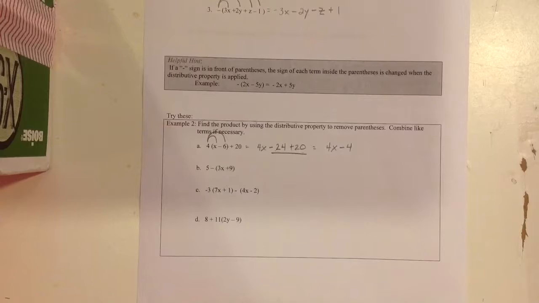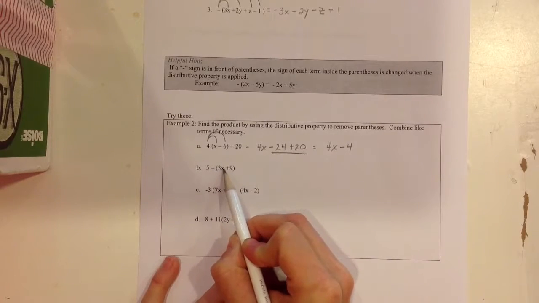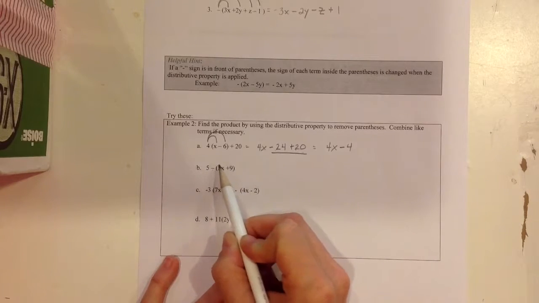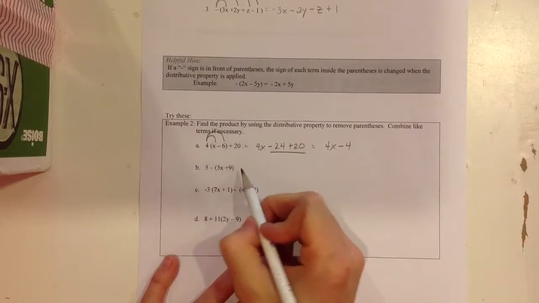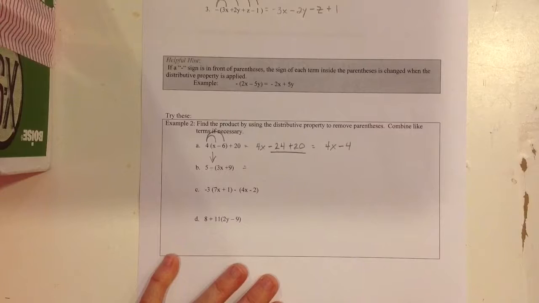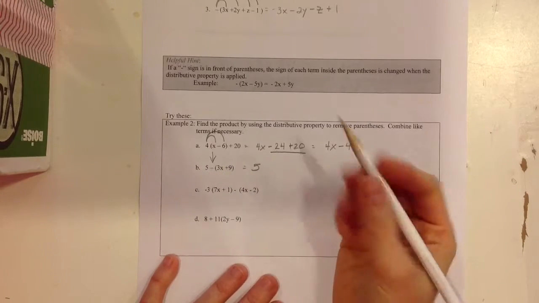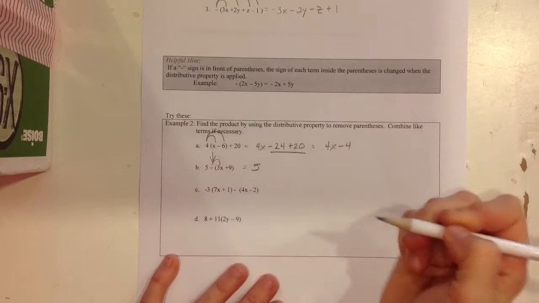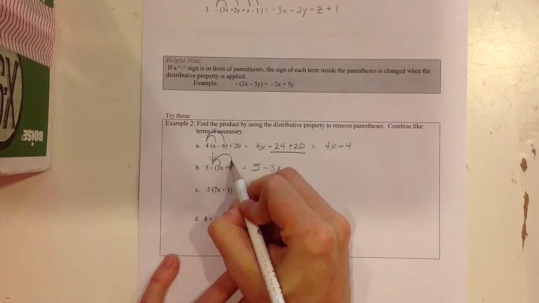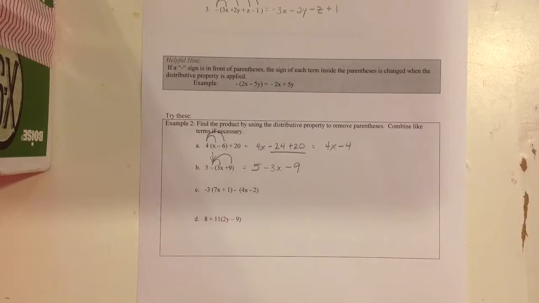Now, notice here that I have 5 minus parentheses 3x plus 9 close parentheses. The 5 is not touching the parentheses. That means I'm not distributing a 5. I'm distributing a negative sign, or minus 1. So I'm going to bring that 5 over and distribute the negative to the 3x, and I get negative 3x. The negative to the 9 and get negative 9. If you distribute the 5, it will be completely wrong.